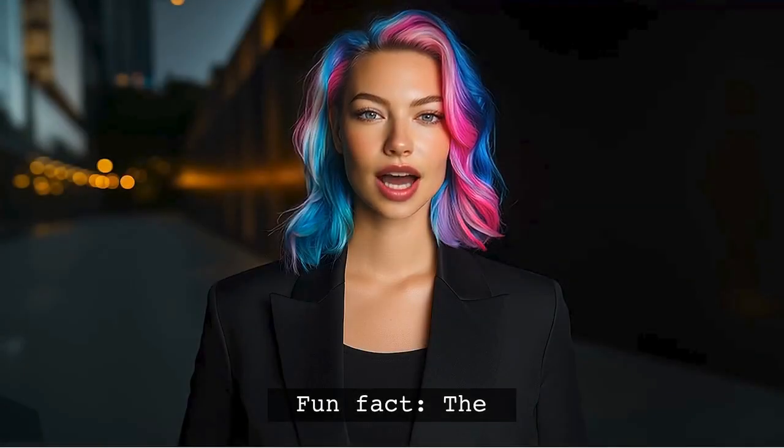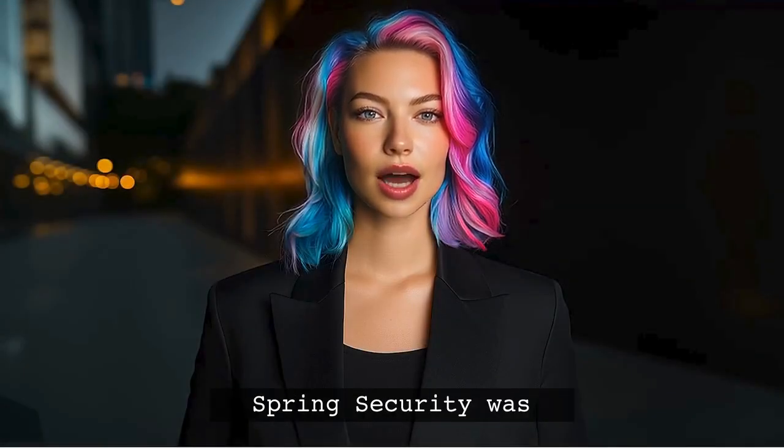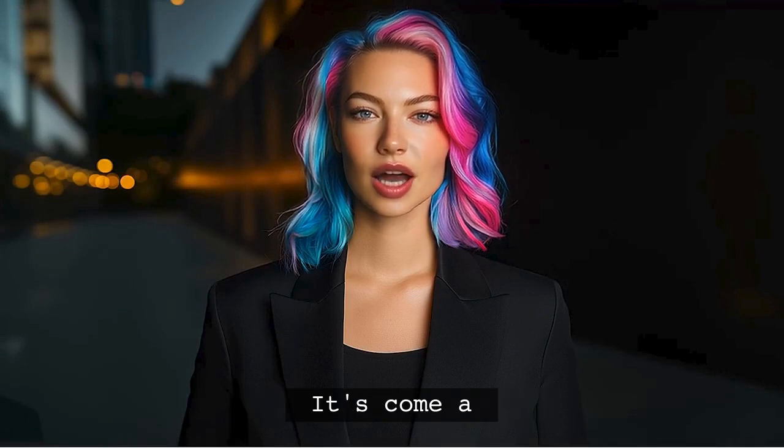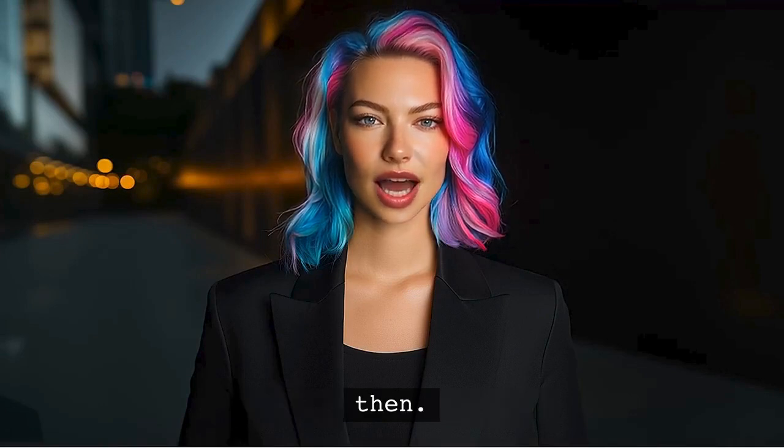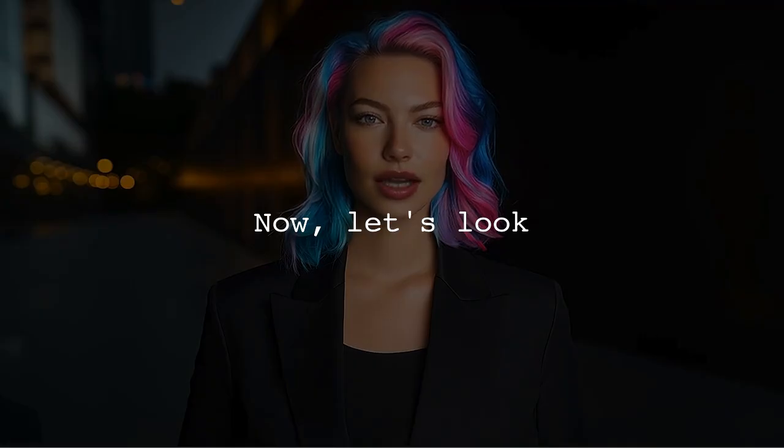Fun fact, did you know that the first version of Spring Security was released back in 2003? It's come a long way since then, making security easier for developers like you.